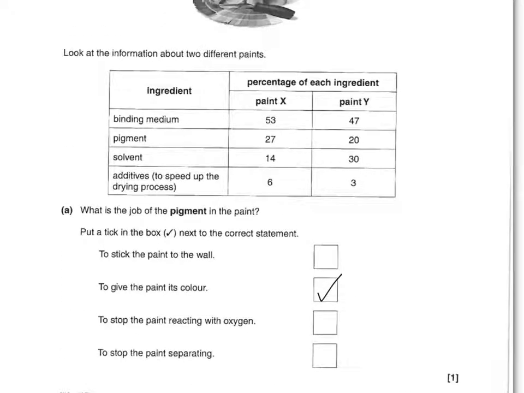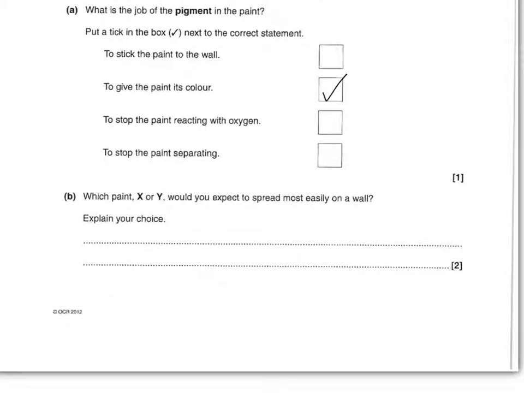So what you've got to think about is what each of these things does in the paint. So the binding medium is the glue, essentially, that sticks it to the wall. The pigment is what gives it its colour, and the solvent is what thins the paint to make it easy to spread. So paint Y, you'd think, would be easy to spread on the wall because it has more solvent. And to get those 2 marks, you'd say paint Y, and then you need to say paint Y because it has more solvent.